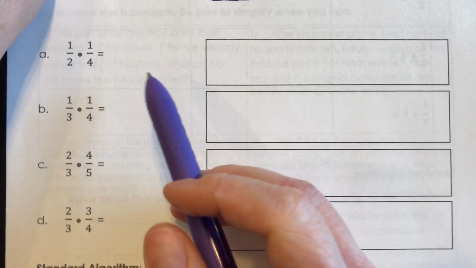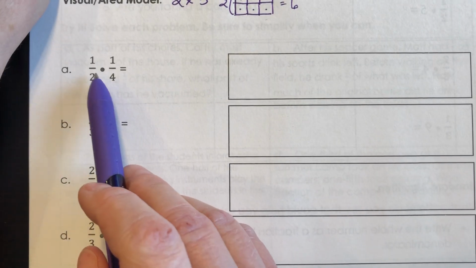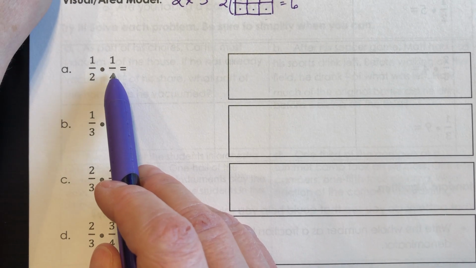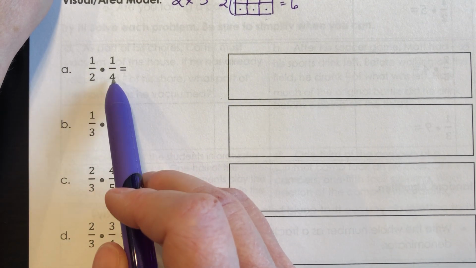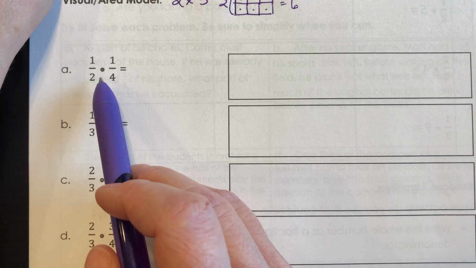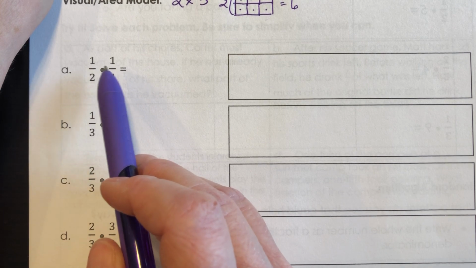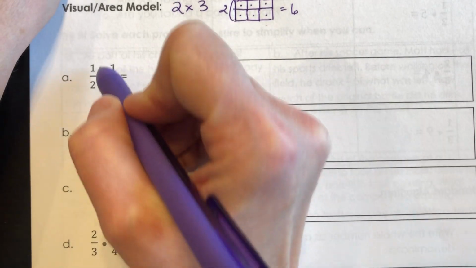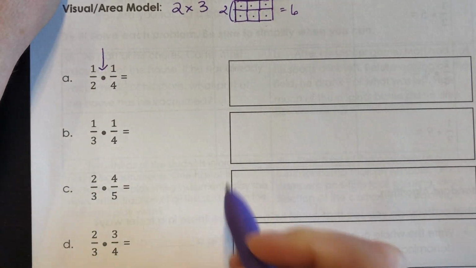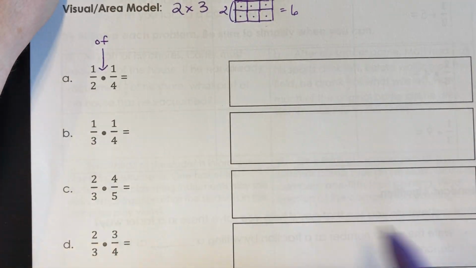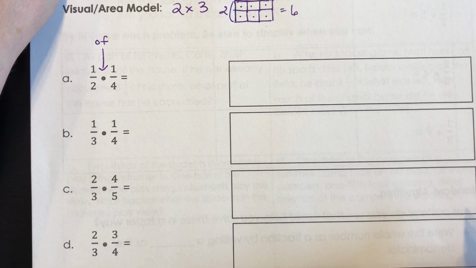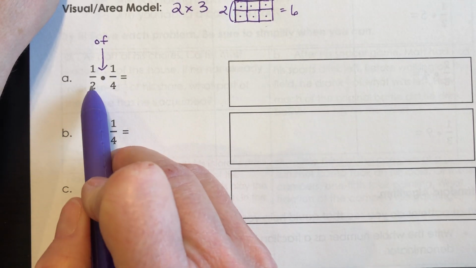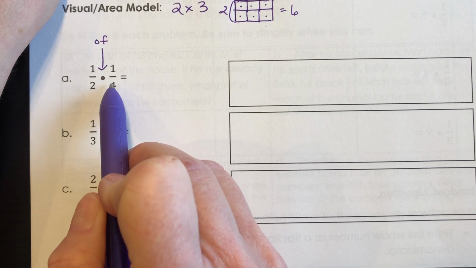Okay, so we're gonna use this visual model, and I have 1/2 times 1/4. And this is kind of hard to think about, like I have 1/2, 1/4 of a time, like what does this mean? So I just said 1/2, 1/4 of a time. You can look at this little multiplication sign as the word of, and it will help tremendously, especially when we get to word problems in a couple days. So this means 1/2 of 1/4.